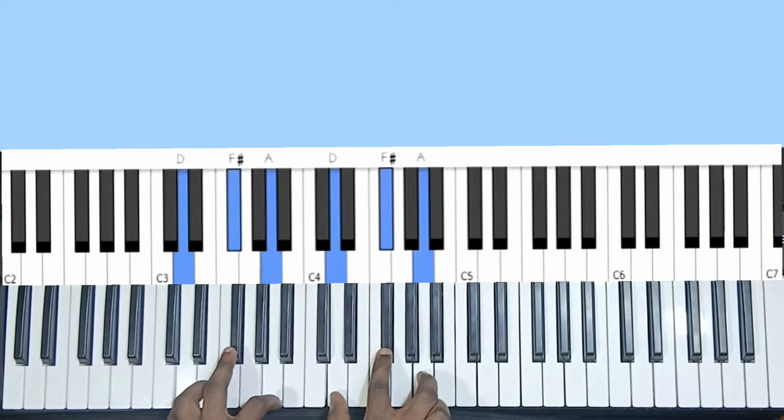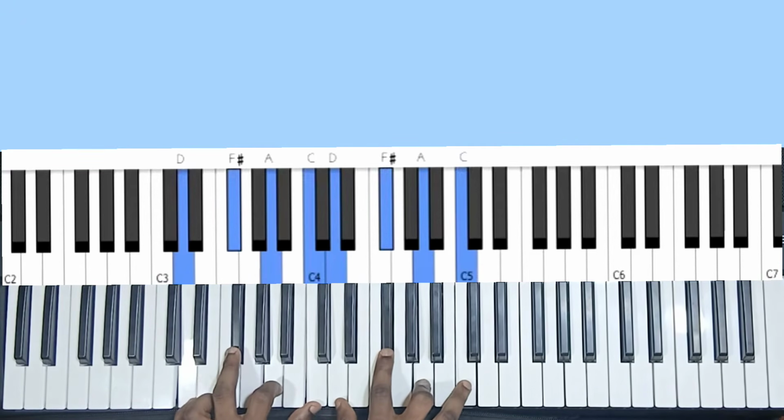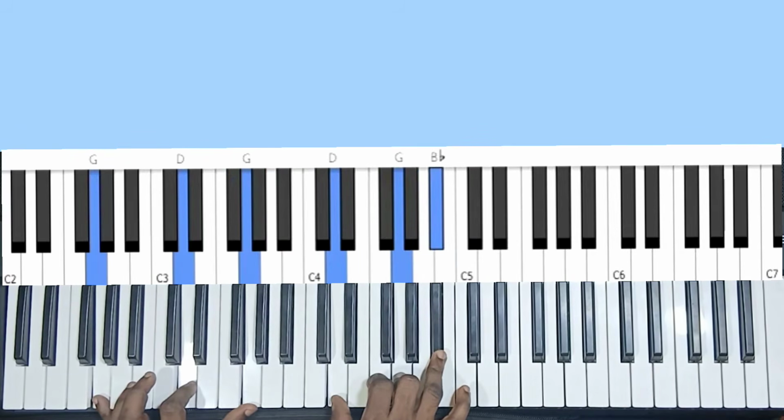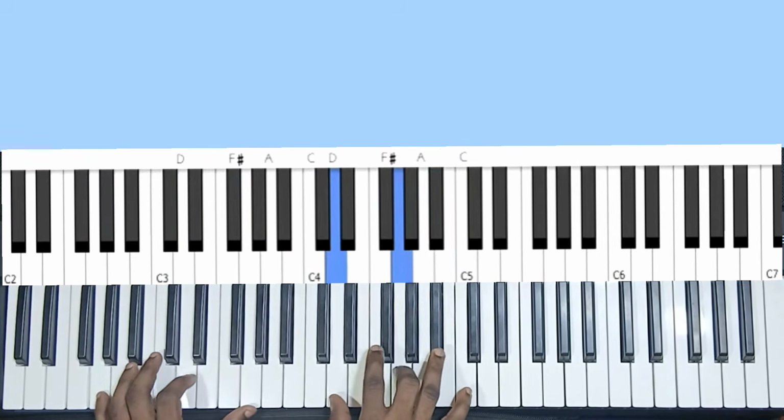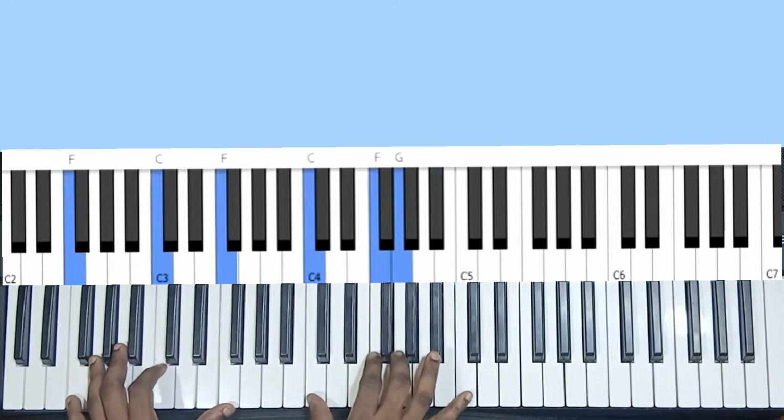So this is our D major chord. We add the minor 7th, which is the C note. We are getting a D7 chord, a D dominant 7. Is it clear? Then we use this as a passing chord to the 2.